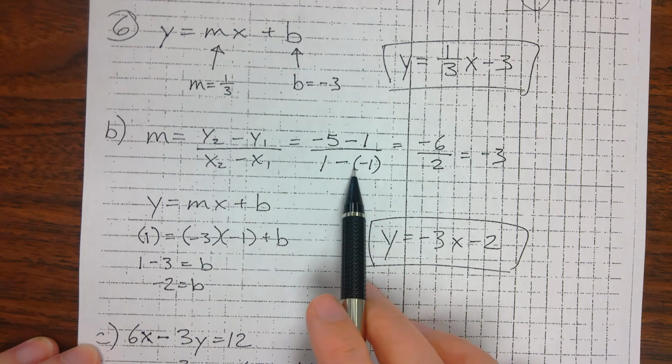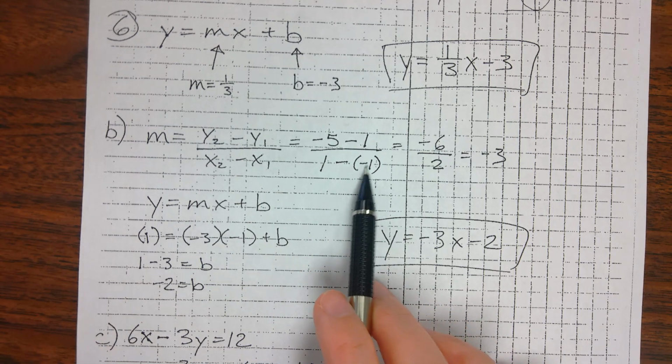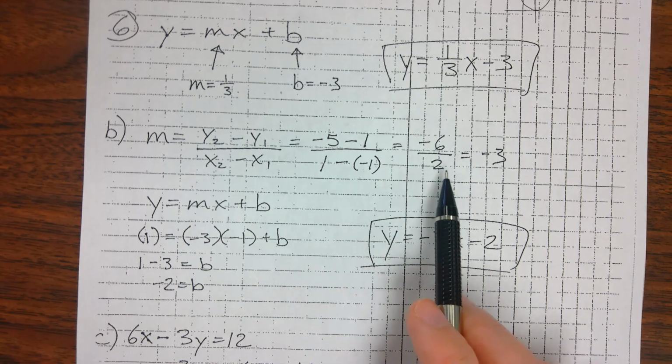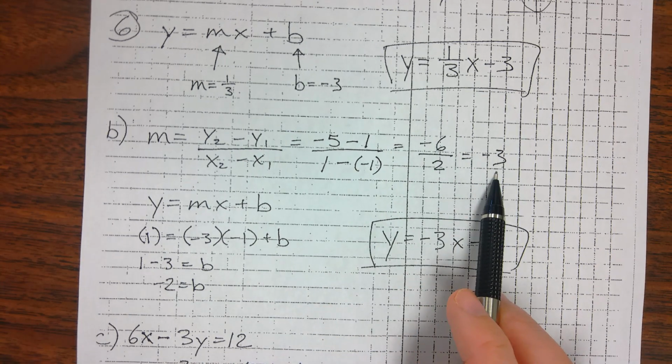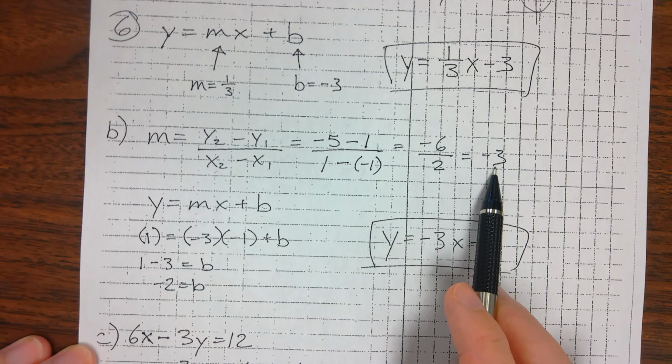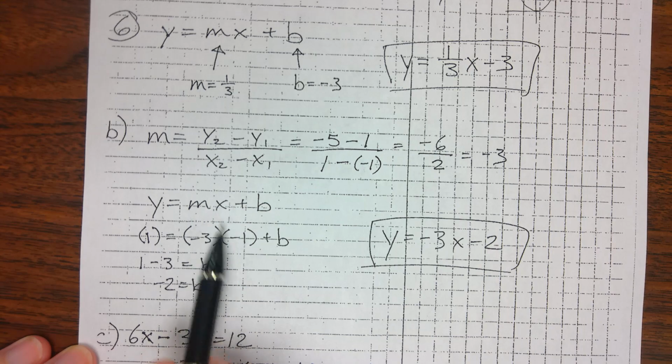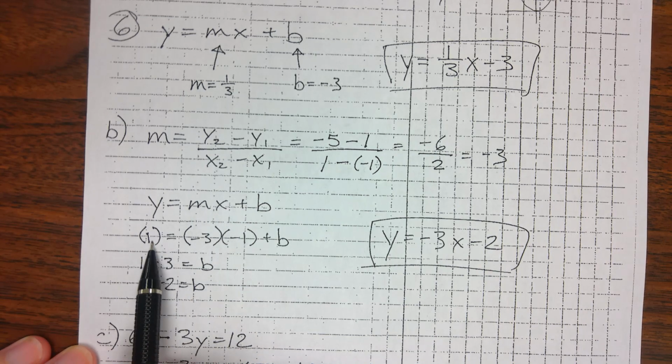So when you plug in the numbers on your coordinate, don't forget the negatives. Okay, be careful with the negatives. So when you simplify it, you get -3. Okay. Once you have the slope, you can choose one of the points. So in this case, I chose -1, 1 as my point.